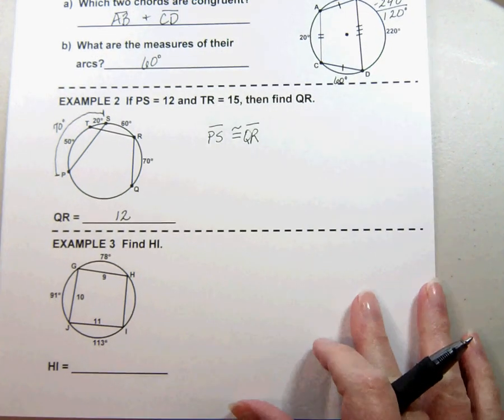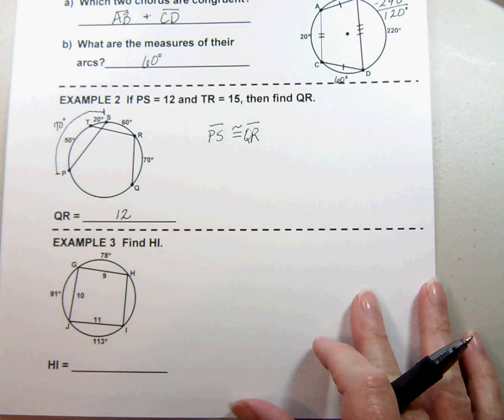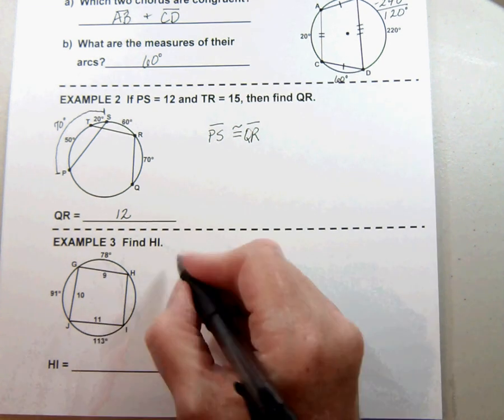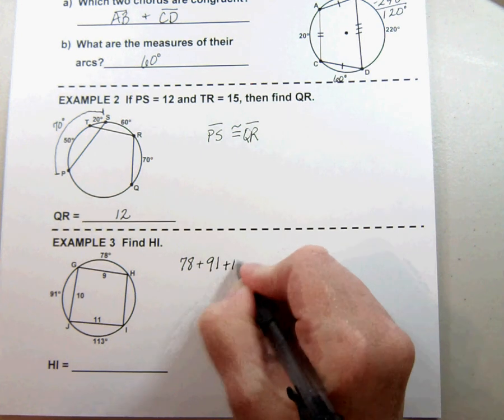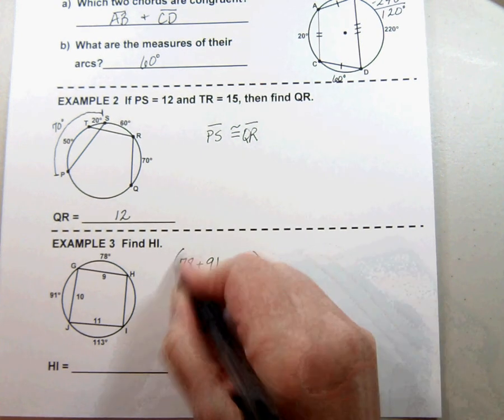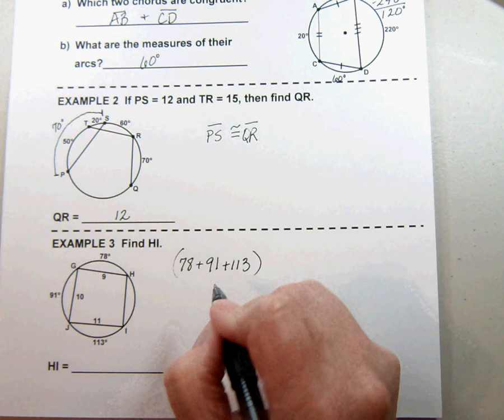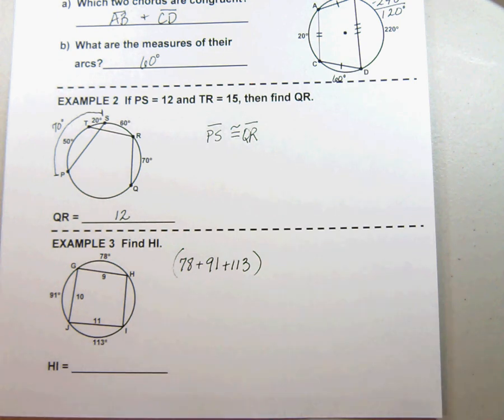Okay, HI on this one: if you take your 78, your 91, and your 113, add all of those together and subtract that from 360, let me do that really quick. Okay, sorry.